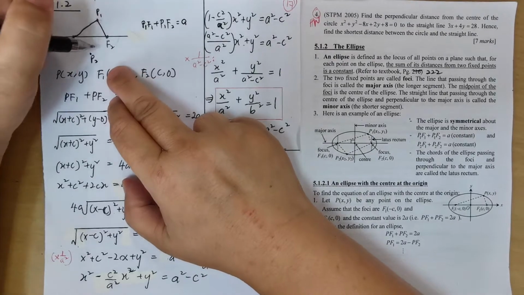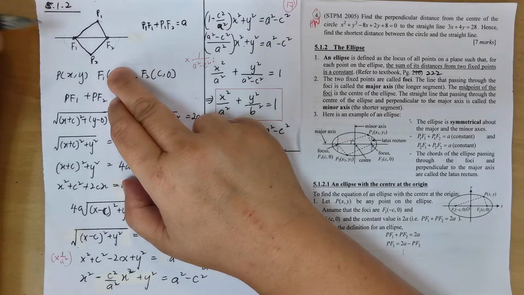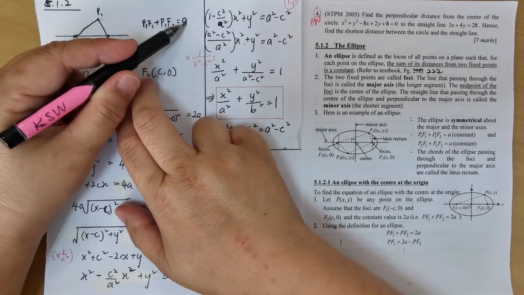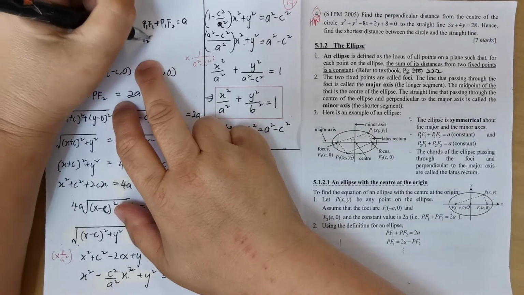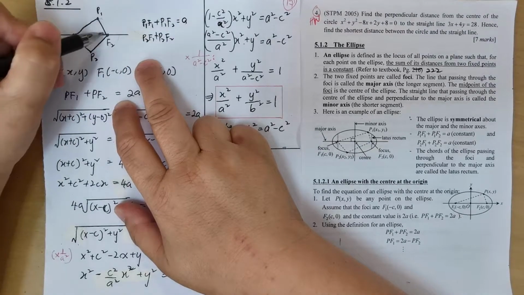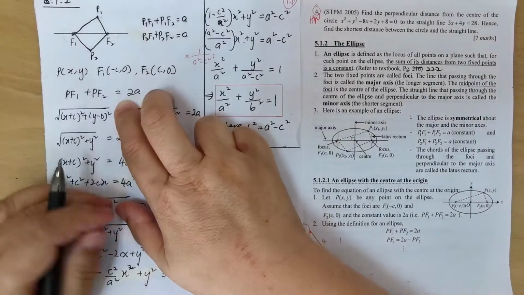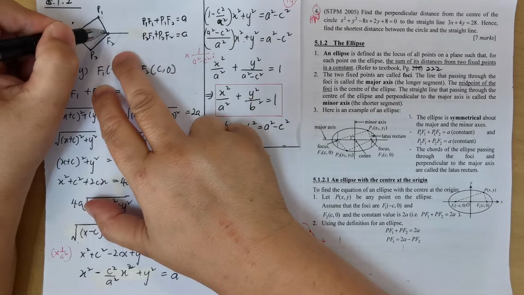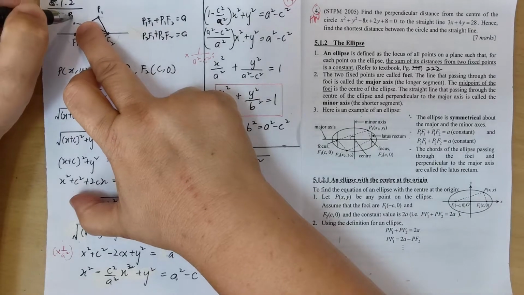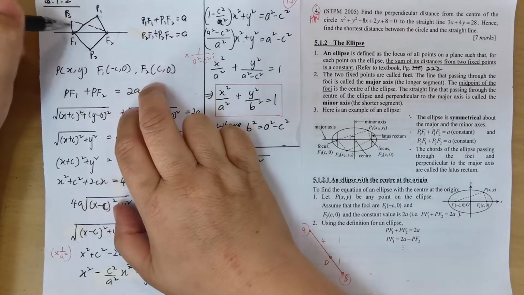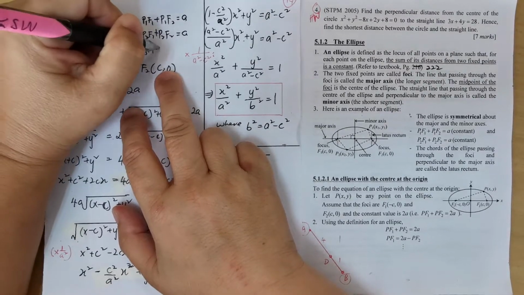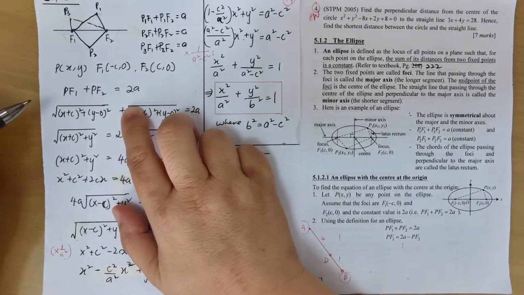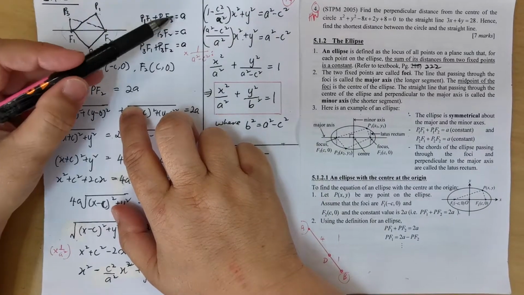Even though P has moved, the sum of its distances from these two fixed points should also be the same constant A. So P2F1 plus P2F2 must also be the same constant. If P is here, let's name this one P3, then P3F1 plus P3F2 will also be equal to A. So no matter where P moves, it must satisfy this condition.